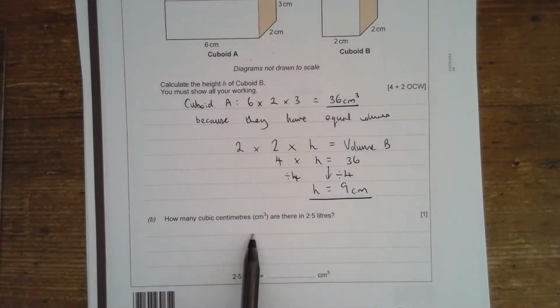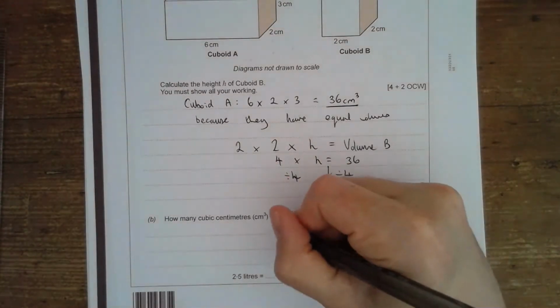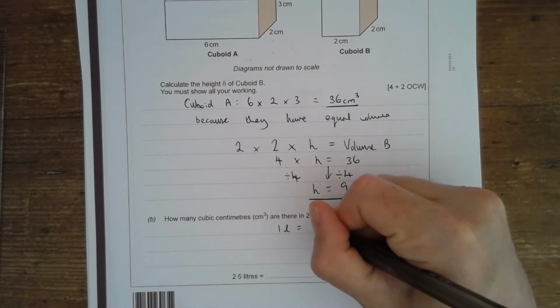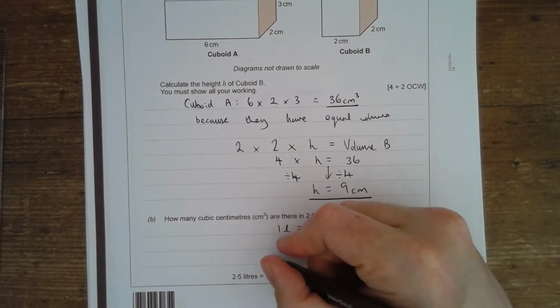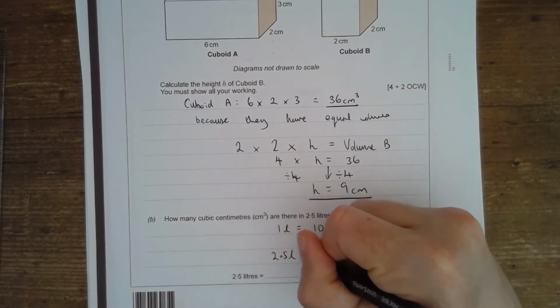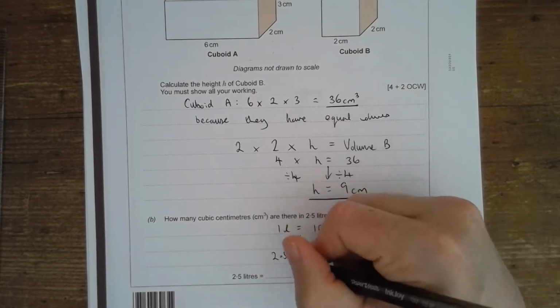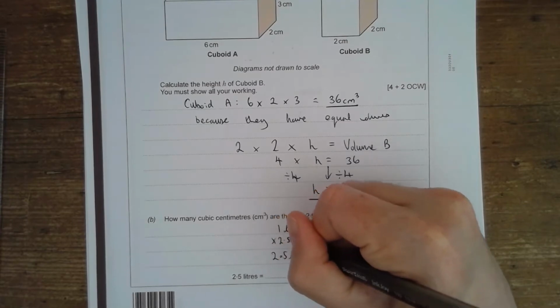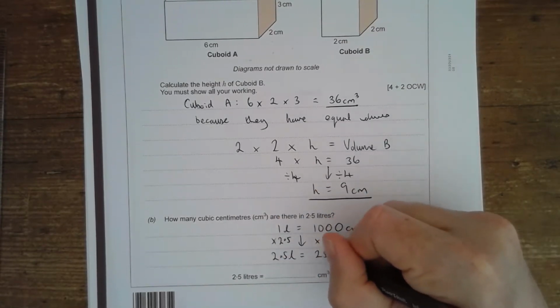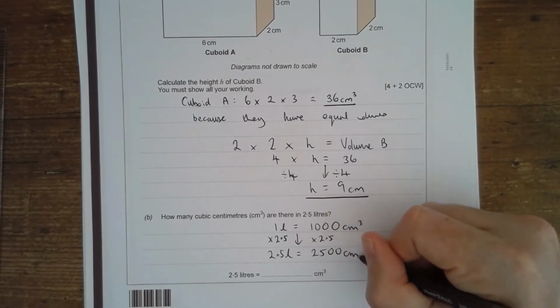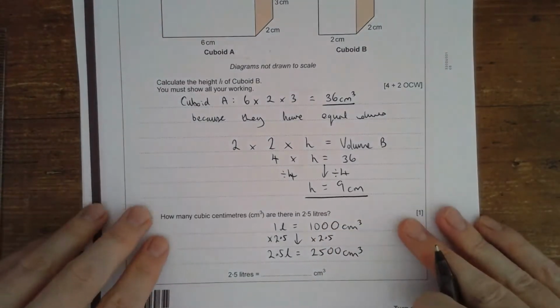It says, how many centimetres cubed are there in 2 litres? You need to know the following conversion. 1 litre is equal to 1,000 centimetres cubed. I'm asked to go and find out what 2.5 litres is. Well, what have I done to 1 to get 2.5? I've timesed it by 2.5. Whatever I do to one side, do to the other. And that should be a reasonably easy calculation for you to do as we're doing 2.5 times by 1,000.